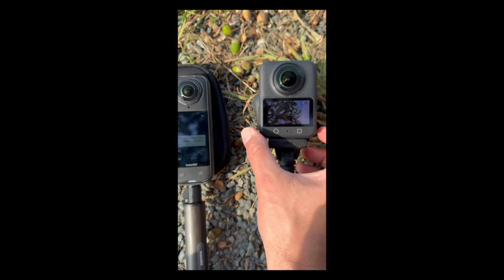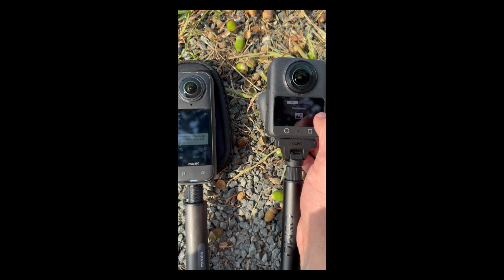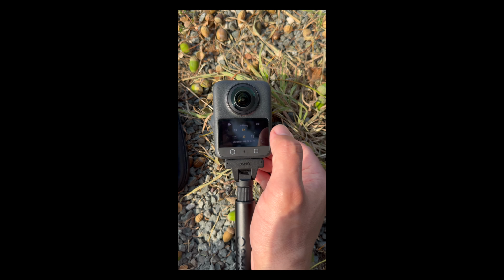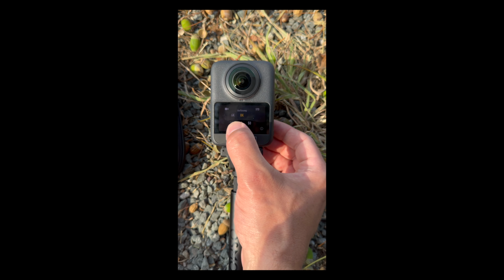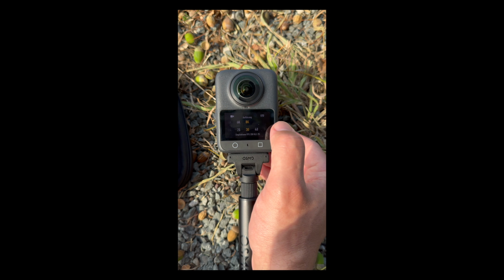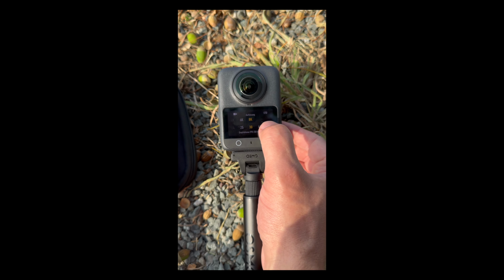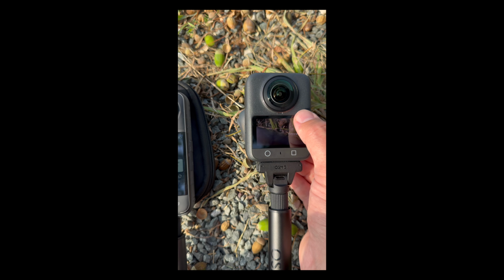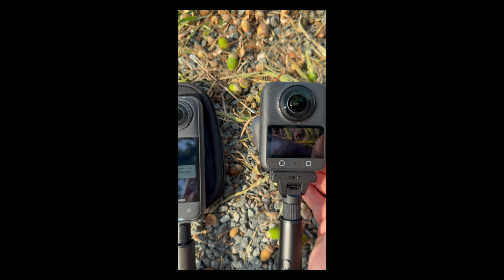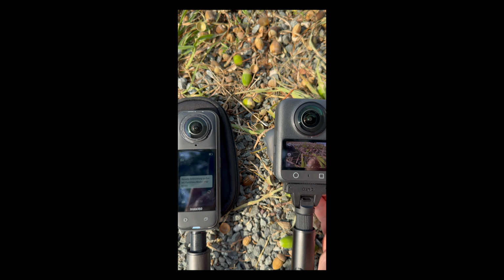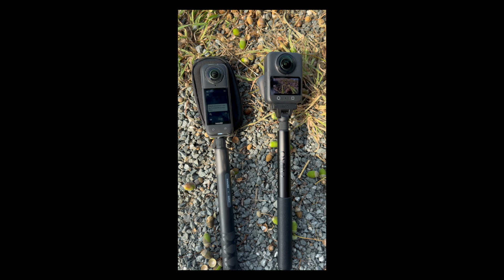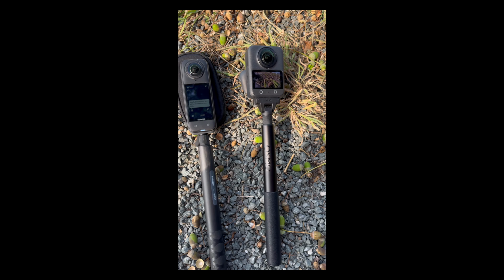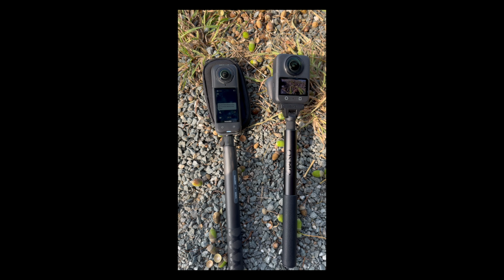On the DJI Osmo, we will set it to panoramic video. Here you can see we have 8K and we can go up to 50 frames, but we will leave it for comparison on 30 frames. On the Osmo you can also change the lens setup to go for wide or extra wide. I will leave it on standard for the video comparison. So we will walk a little bit in shadow and sunlight and see how they behave.